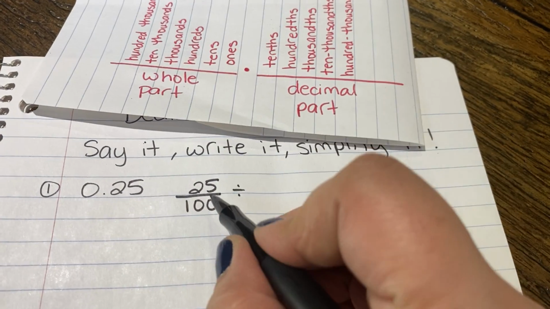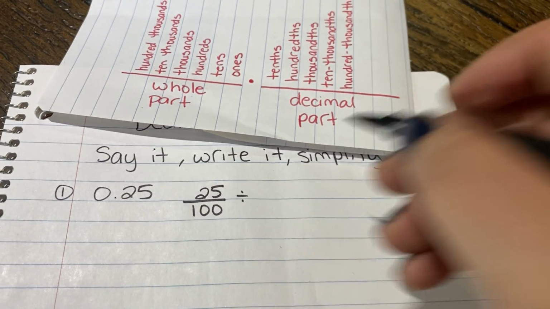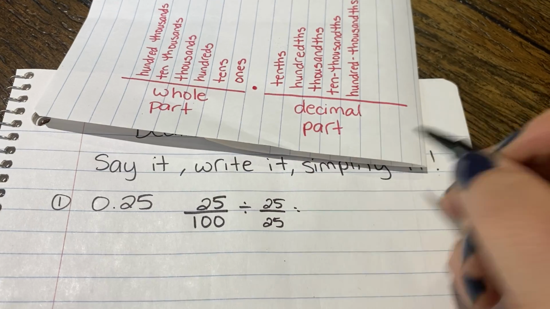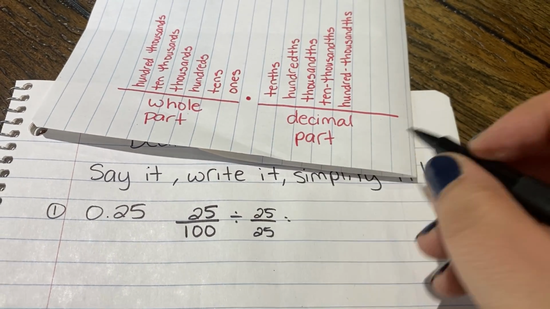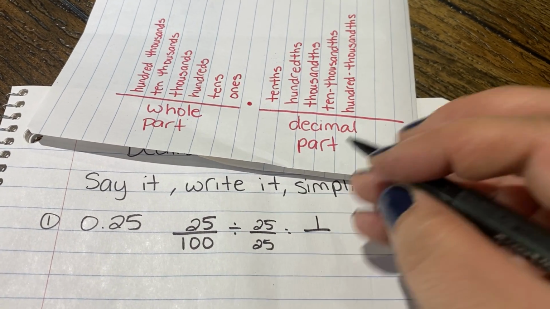I know that 25 goes into both 25 and 100, so we're going to simplify by 25 over 25. 25 divided by 25 gets me 1, and 100 divided by 25 gets me 4.